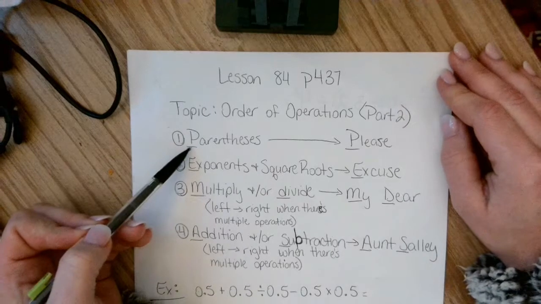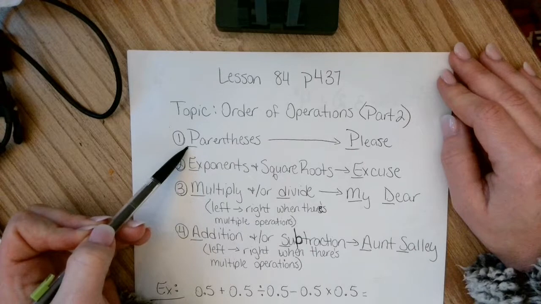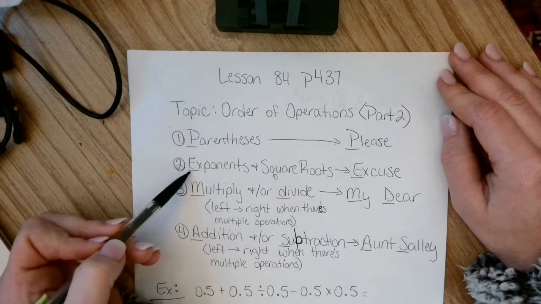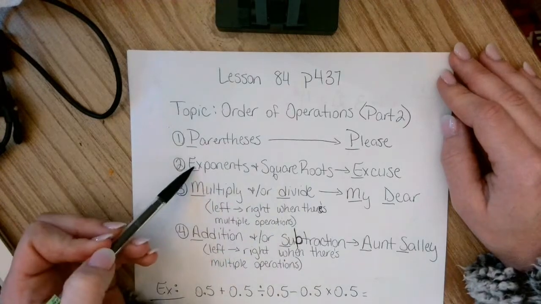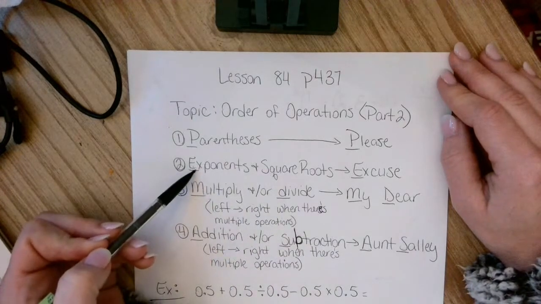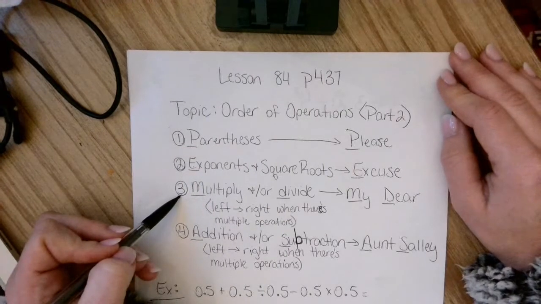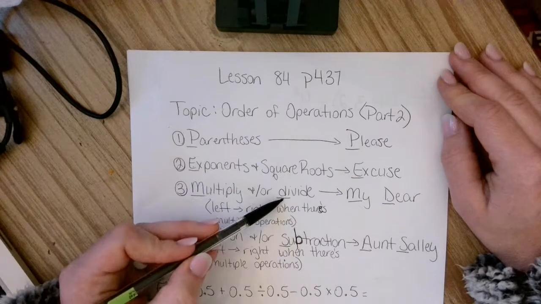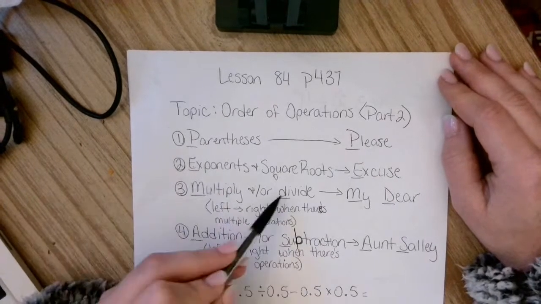So the first thing you're going to look for in every problem is what is in parentheses. Anything that is in parentheses, you're going to do very first. After you take care of your parentheses, then you're going to look for any exponents or square roots. If there are any of those, go ahead and take care of those. And then you're going to be looking for multiplication or division signs. Now, in some problems, there are both of these.